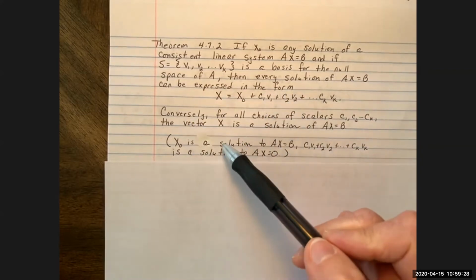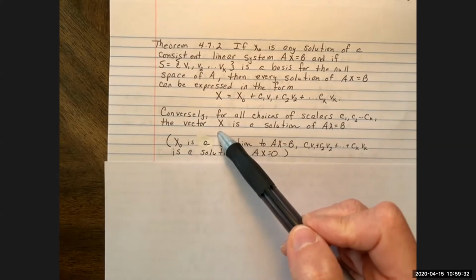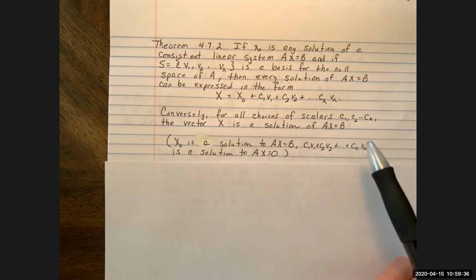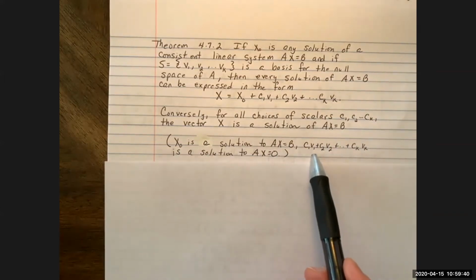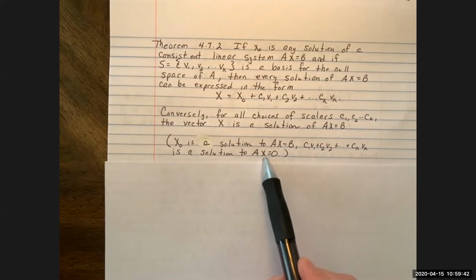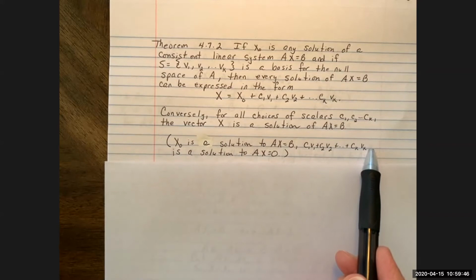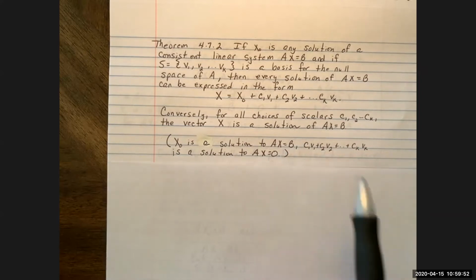If that is true, then for any choices of scalar, this vector x, written in this form, is a solution to Ax equals b. So x0 is a solution to Ax equals b. This is a solution to Ax equals 0, because v1, v2 through vk are basis vectors for the null space. If I write a linear combination of those, that has to also be a solution to Ax equals 0.